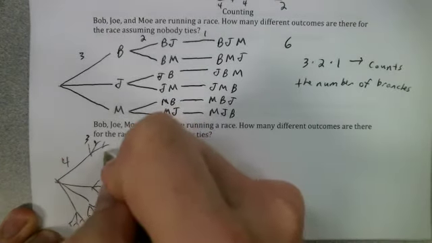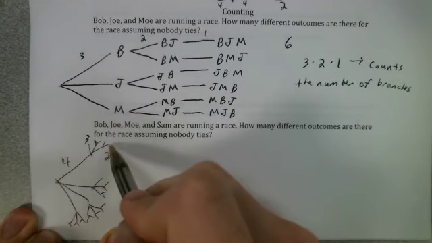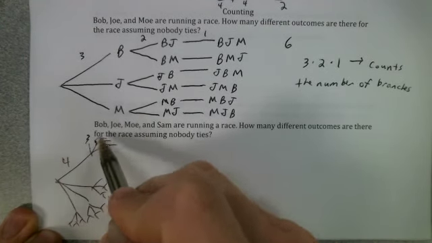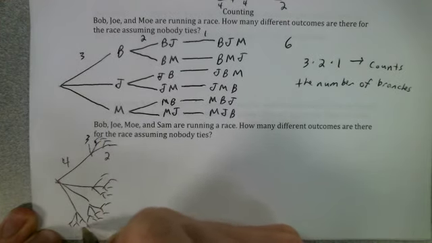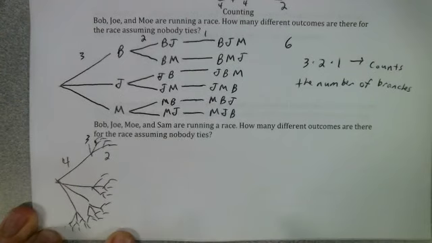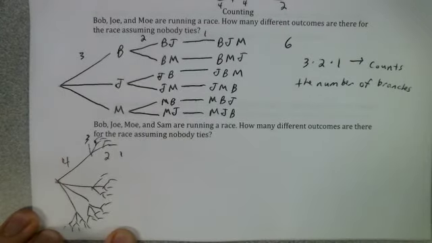So it's a huge pain. And then off each of those, you're going to have 1 branch. So I'm just going to do a terrible job drawing my tree diagram, because I don't want to draw the whole tree diagram. All I want to figure out is how many branches there are going to be.